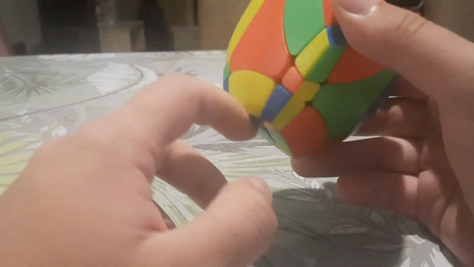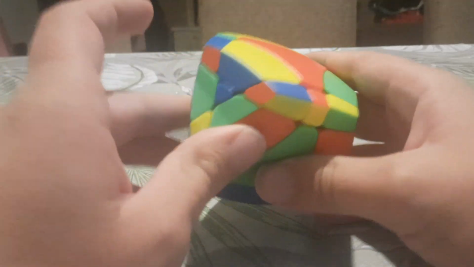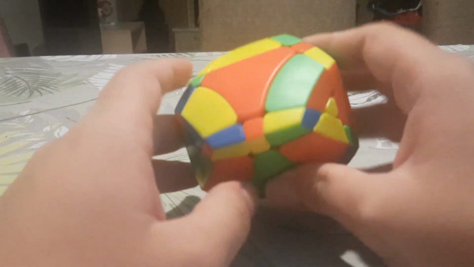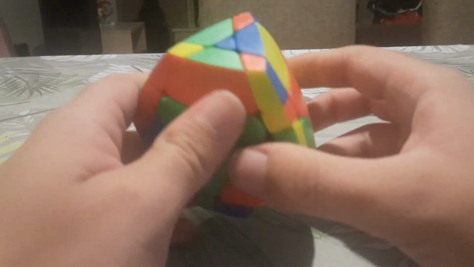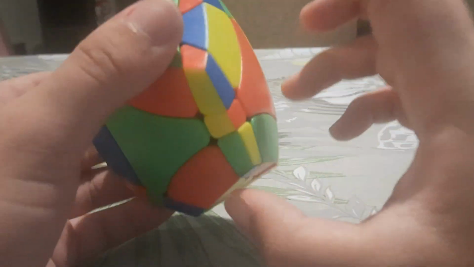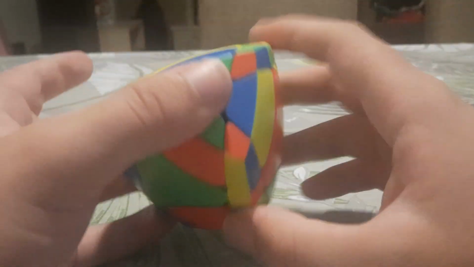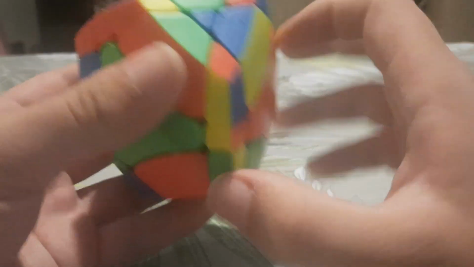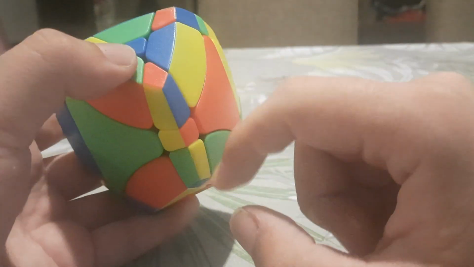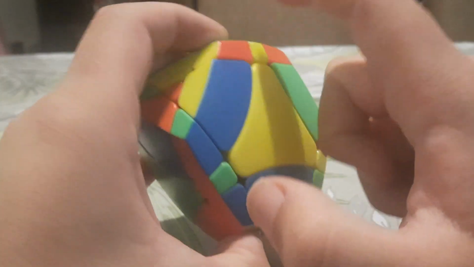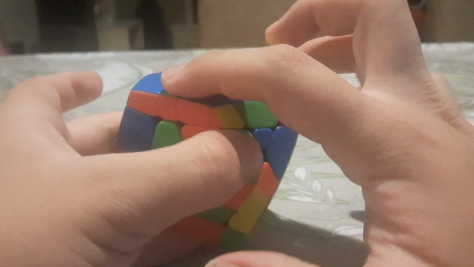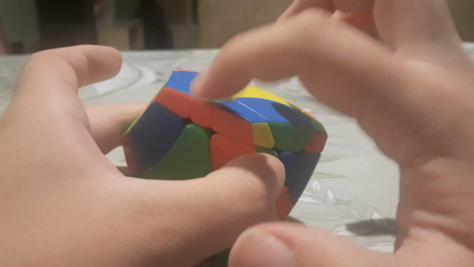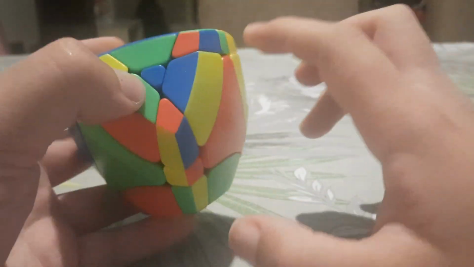Now we go to the second one. So the second one is this case, the case we need to solve. We need to swap this piece over here, and then bring the red and green piece over here.